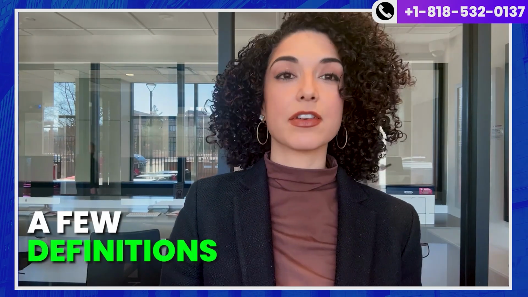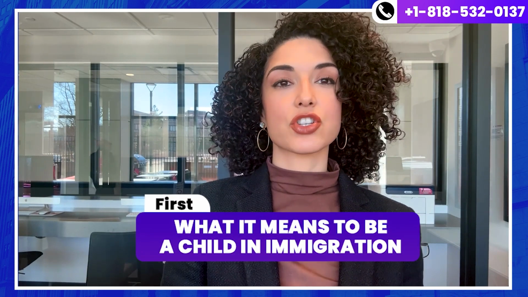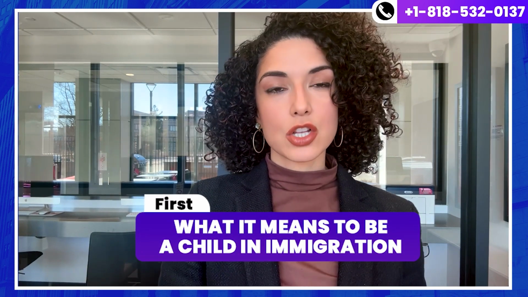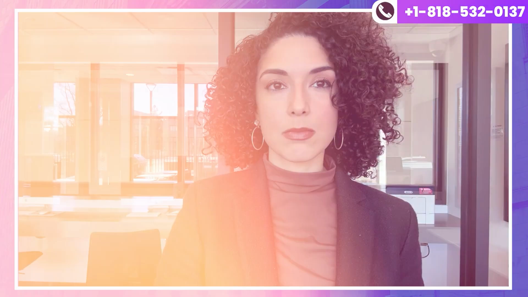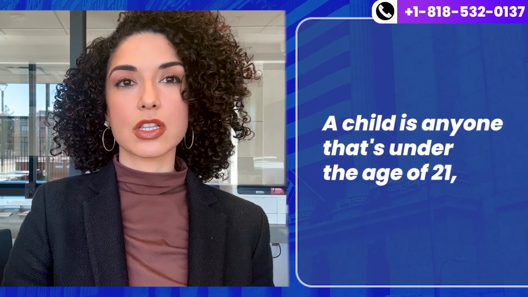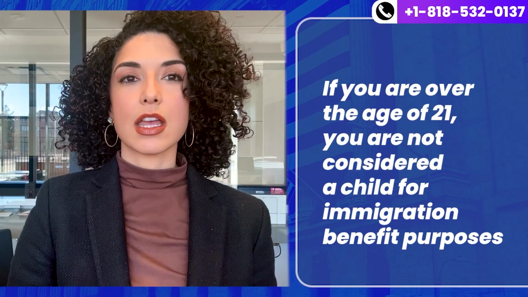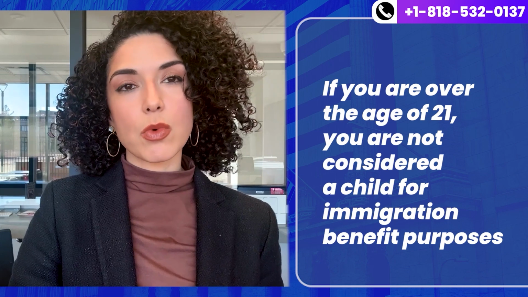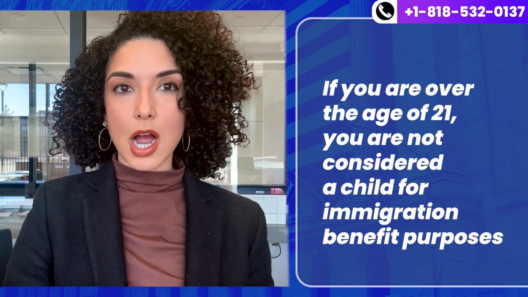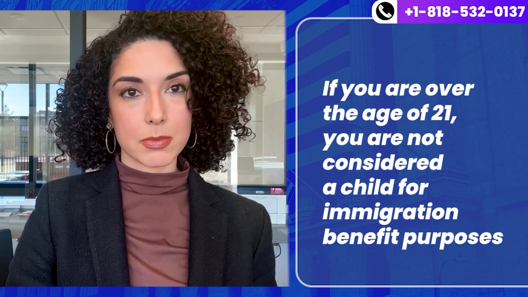So a few things to know first and foremost, a few definitions I should say. The first one is what it means to be a child in immigration. In immigration law, a child is anyone that's under the age of 21. If you are over the age of 21, you are not considered a child for immigration benefit purposes.